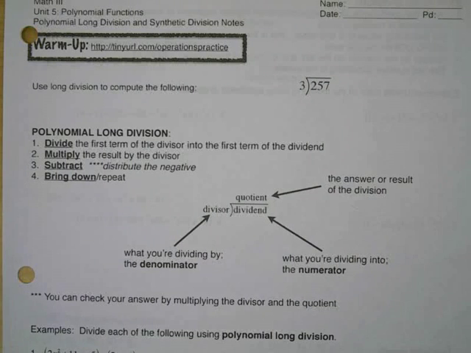All right, so you started looking at some beginning long division with that Pearson video I had you watch, and she ran you through a couple of easier examples. So we're just going to build on that today from what you did before and add on to it, give you a little bit harder polynomials to divide.